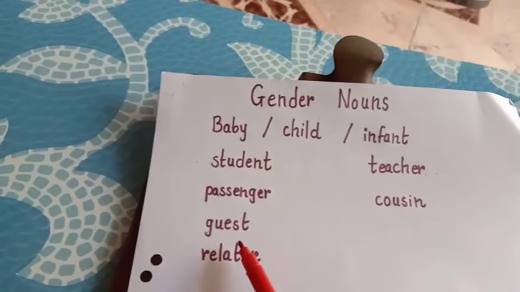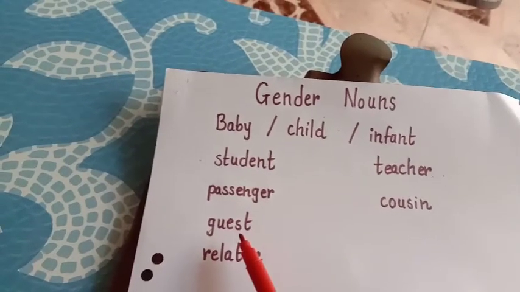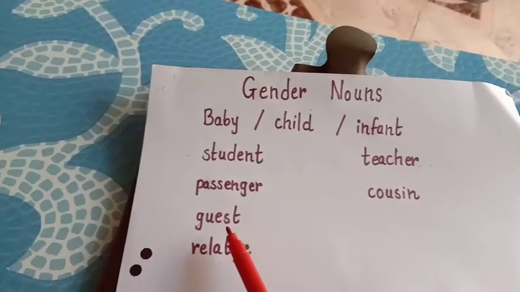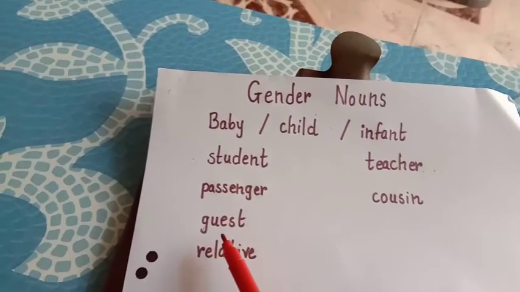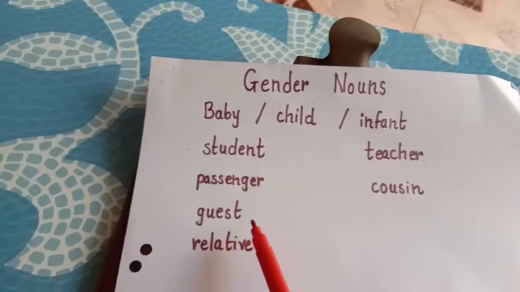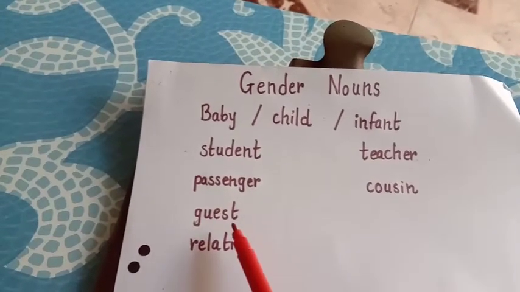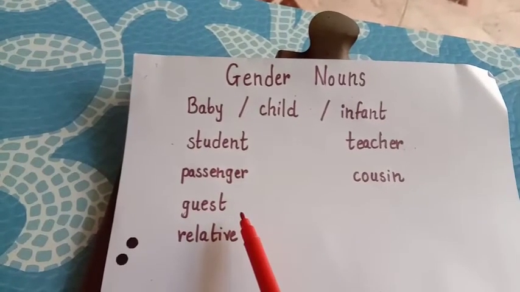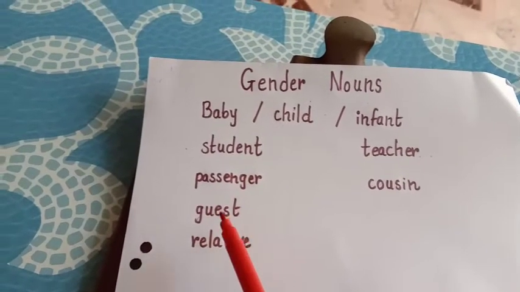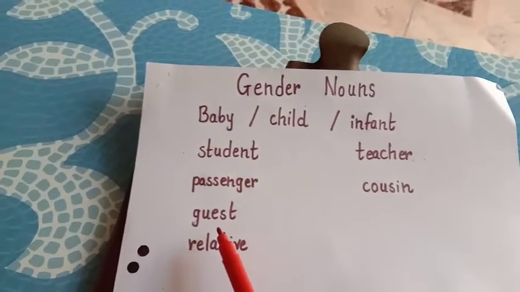Next is a guest. Who is a guest? Guests are the people who come to visit us. They can be a male guest or a woman guest. You have to specify who has come to visit you, if it is a male guest or it is a female guest. Till that time, the word guest is used for both the genders.